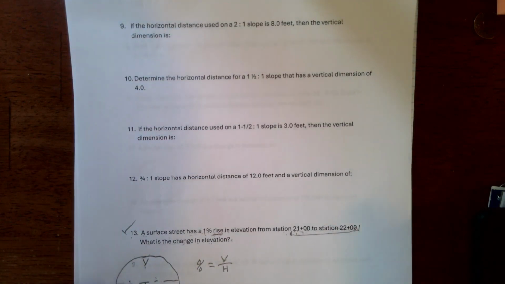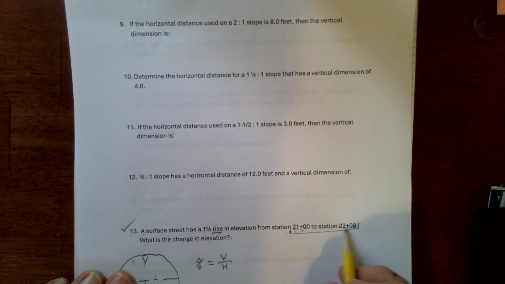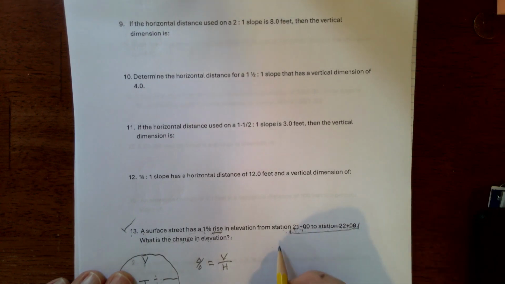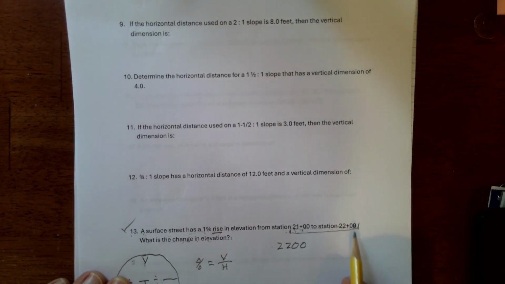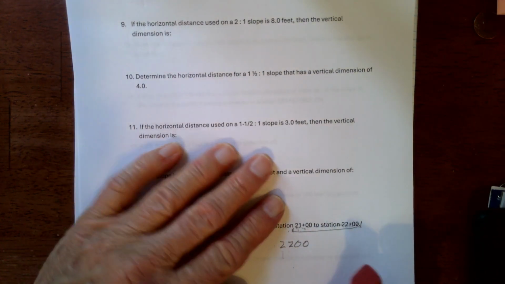We got a vertical that's unknown. That's our problem, to find that. But the horizontal will be this distance. You can count 22 plus 00 as 2200. Same thing. It's just the way survey speak is. And then the distance would be, take the 21, subtract it.